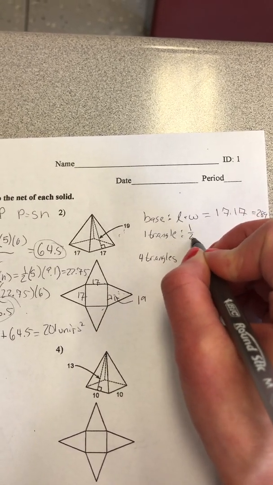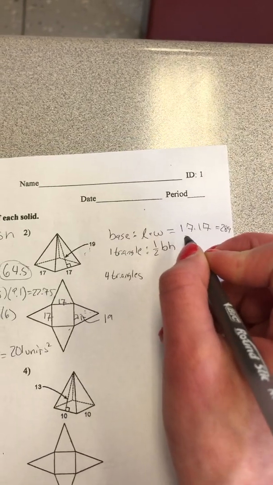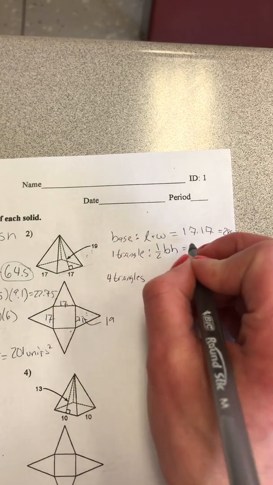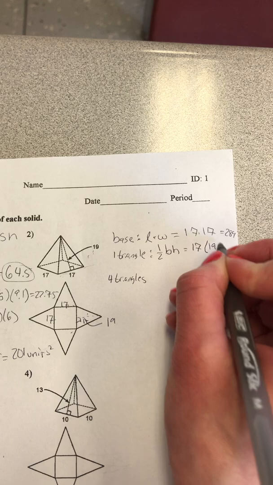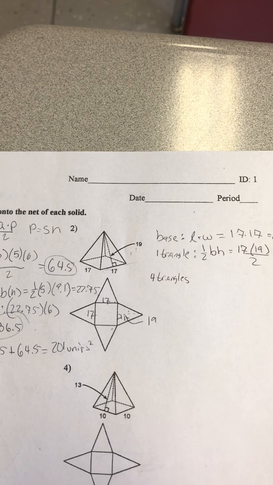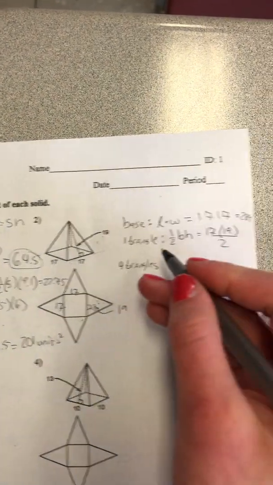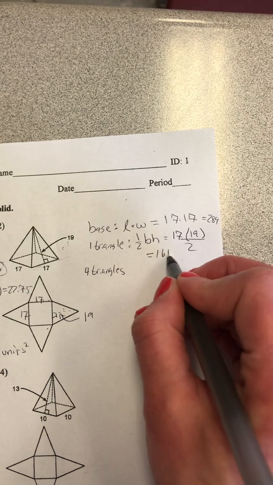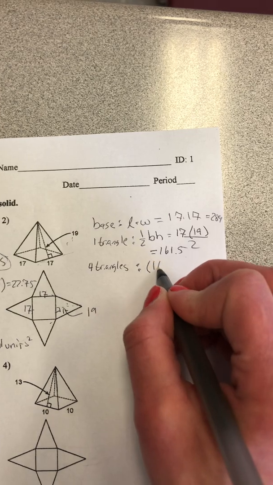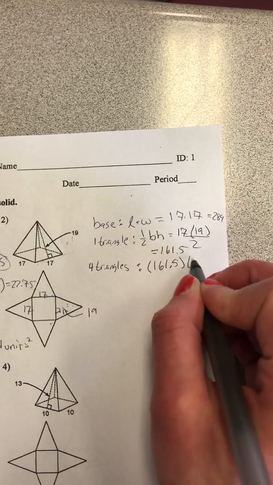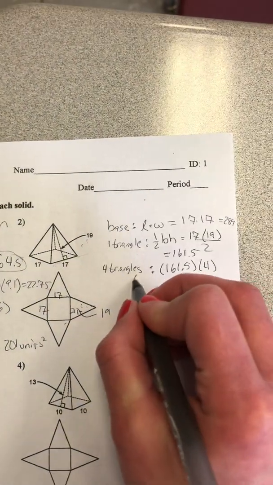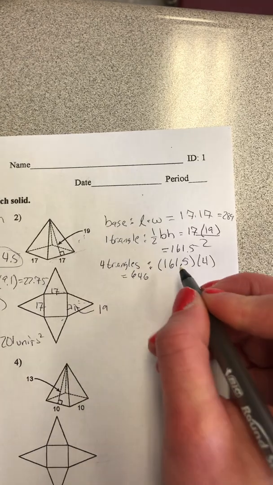So for one triangle, again, we're following the formula, 1/2 base times height. The base is 17, right here. The height is 19, and we're going to divide it by 2. So 17 times 19 divided by 2 is going to be 161.5. The 4 triangles, there are 4 of these. So again, we're going to take our one triangle and multiply by 4. We know this because all the triangles have to be the same. So it would be 646. That is for all the triangles.